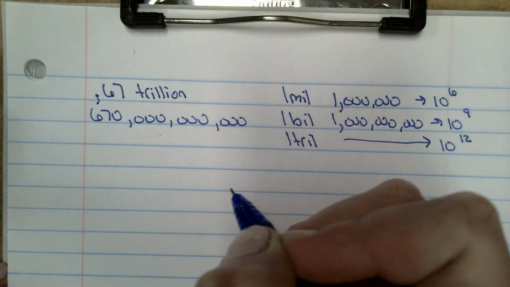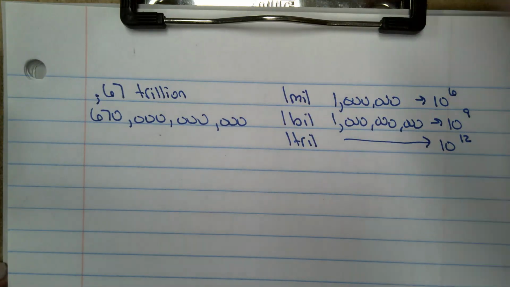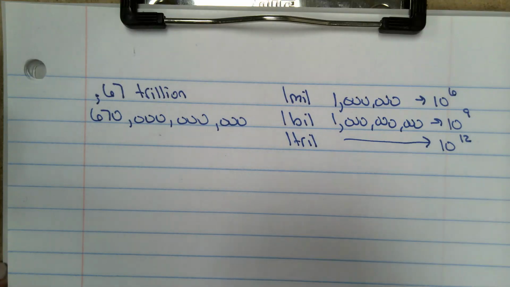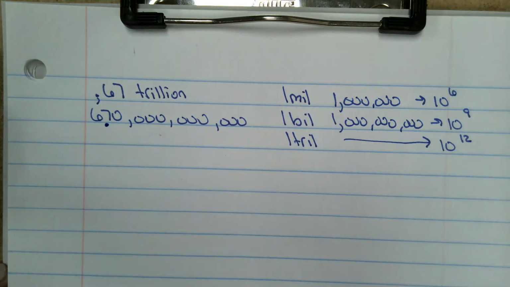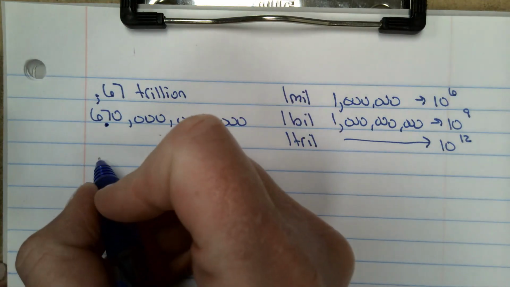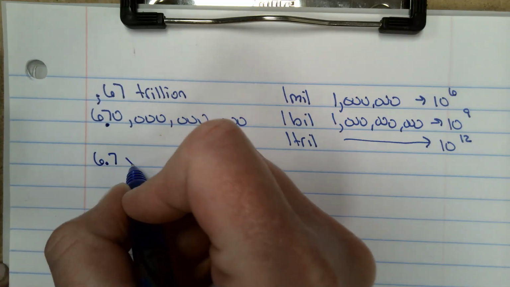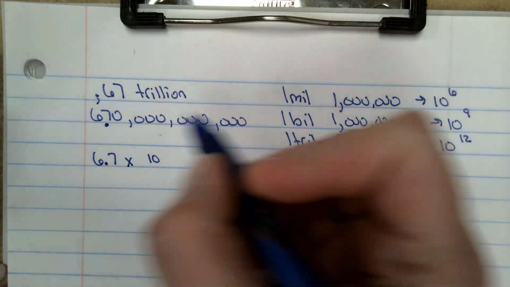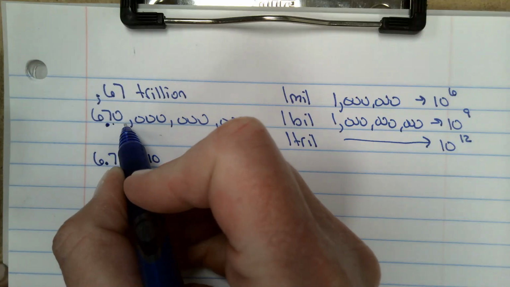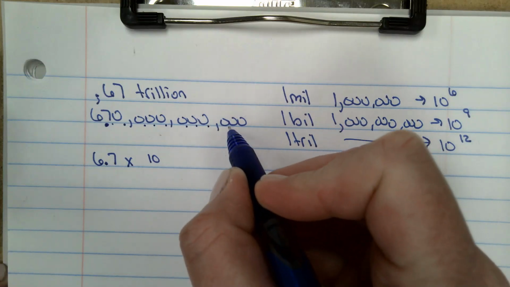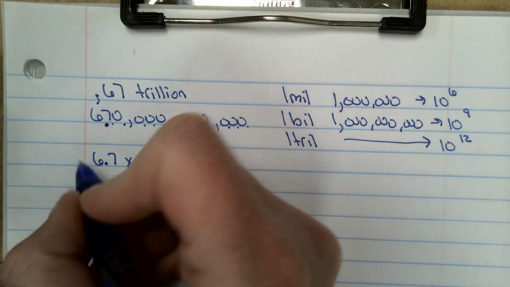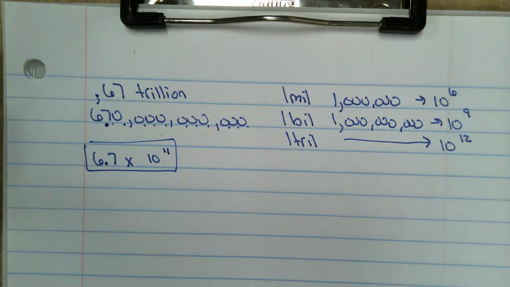All right, so if we would like to write this in scientific notation, that means that the decimal would have to be right there. And so we would have 6.7 times 10 to the 1, 2, 3, 4, 5, 6, 7, 8, 9, 10, 11. That is what it is in scientific notation.